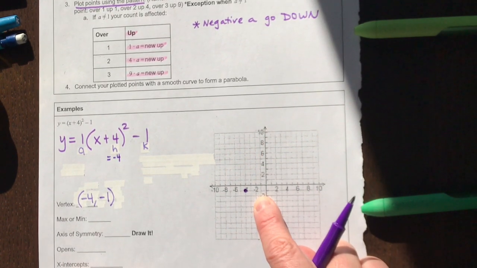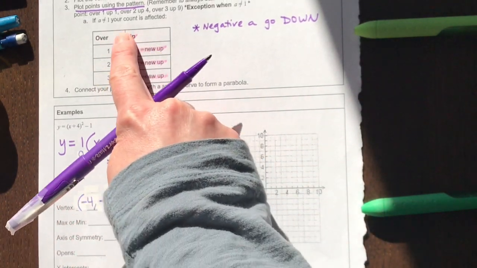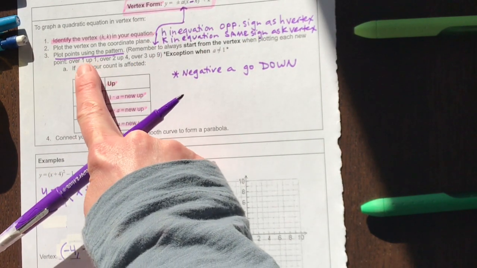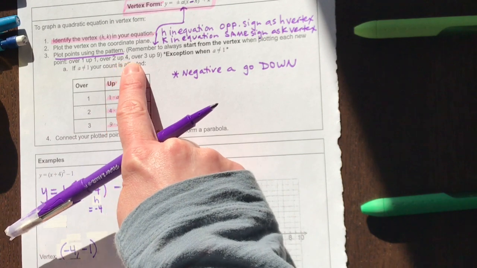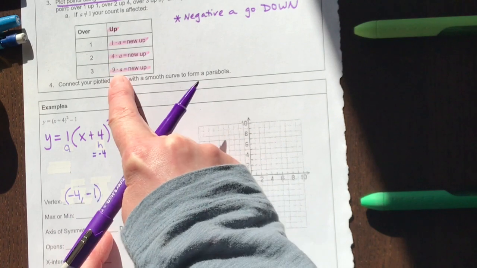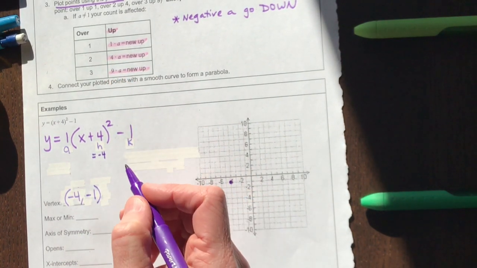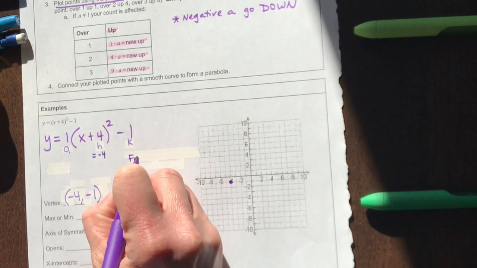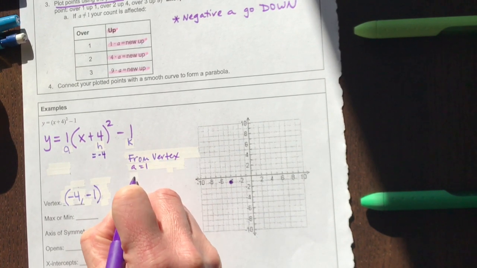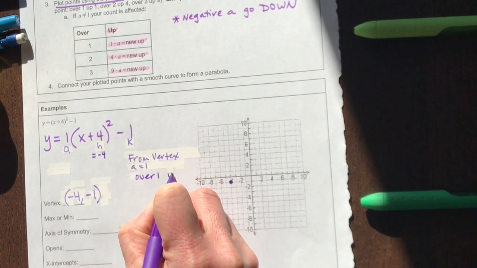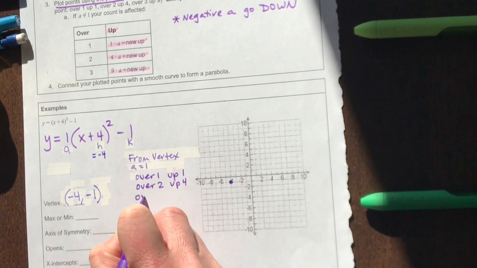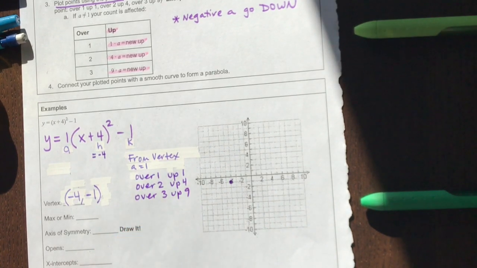And now what I'm going to do is start building the rest of my graph based on this table up here, using the A value that was in our equation. So we're going to go over 1, up 1, over 2, up 4, over 3, up 9 from the vertex, because if our A is 1, those values are not going to get altered. So I'm going to write down here that if I'm going to make additional points from the vertex, if my A is equal to 1, I'm going to use over 1, up 1, over 2, up 4, over 3, up 9. And now what I'm going to do is plot those points.